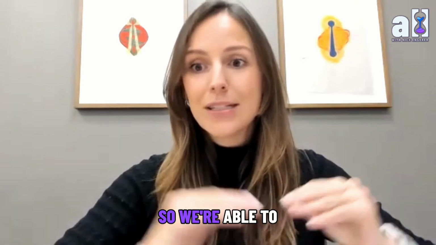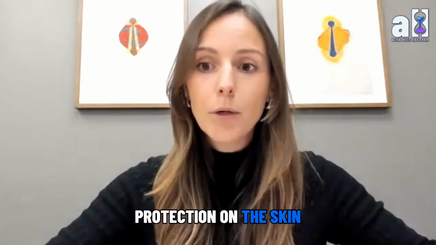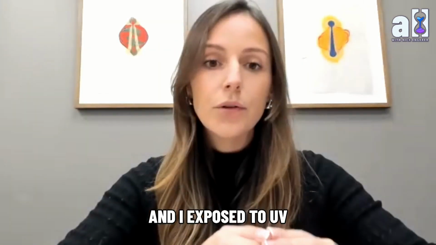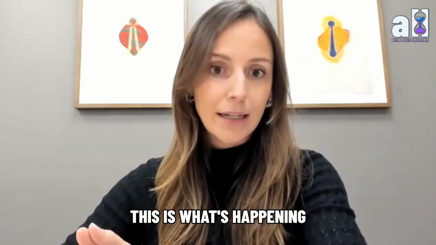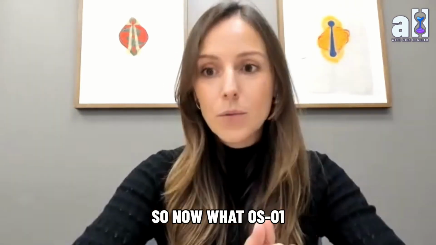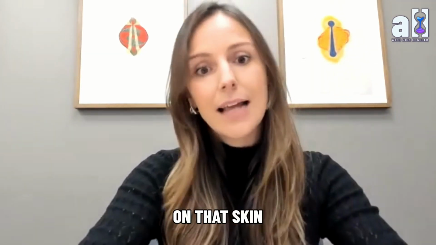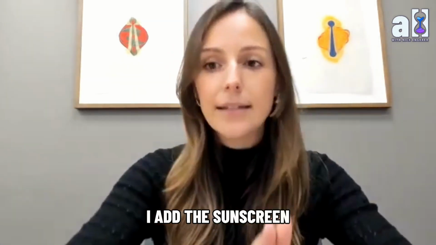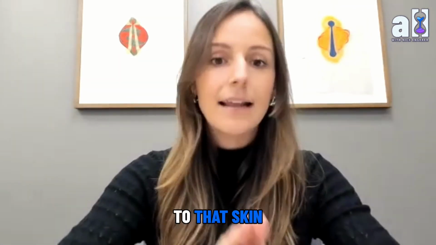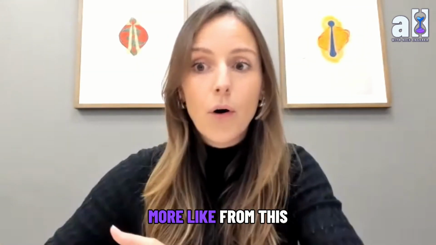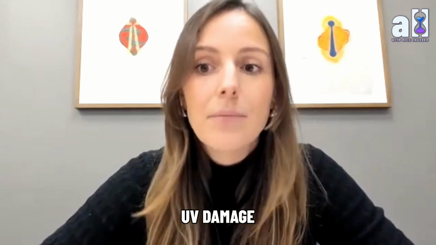So we're able to see that, okay, if I have no protection on the skin and I expose it to UV, this is what's happening. So now what is OS-01 capable of doing on that skin? And now what if I add a sunscreen to that skin, how am I protecting even more from this UV damage?